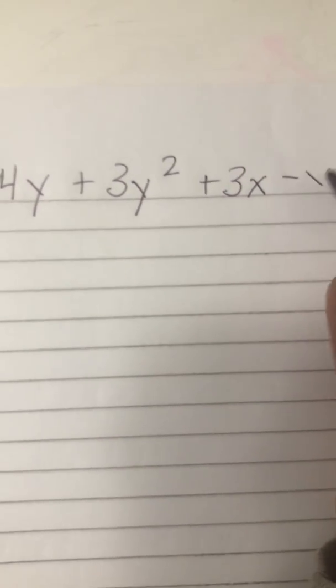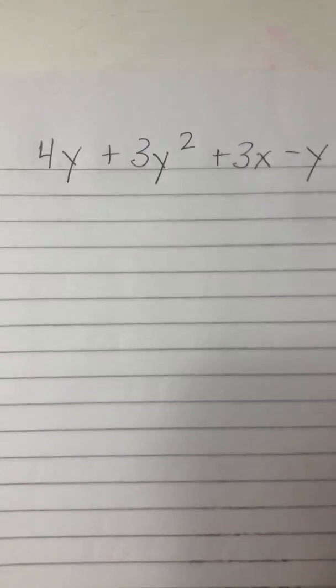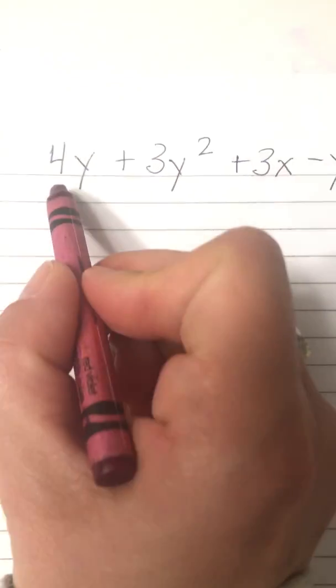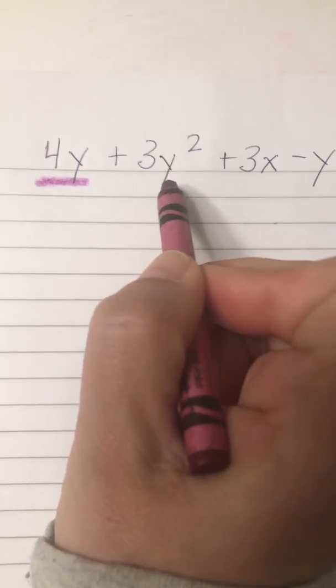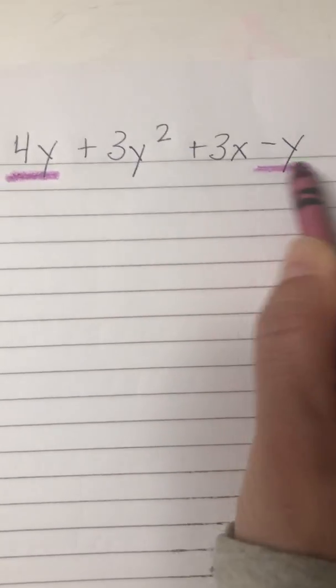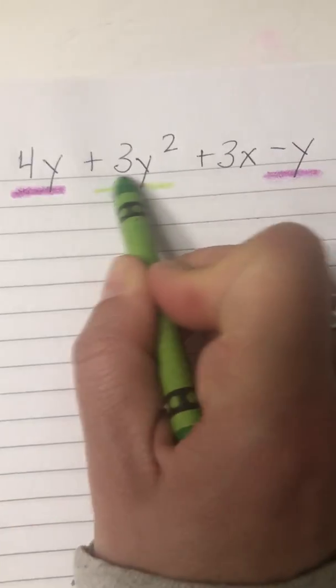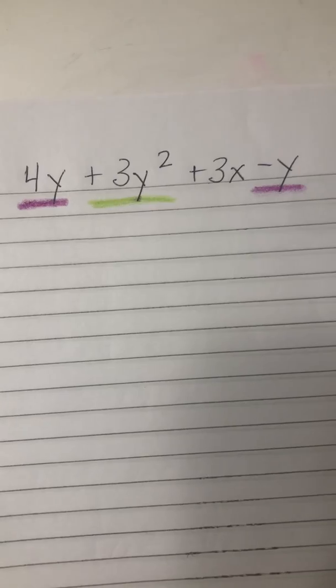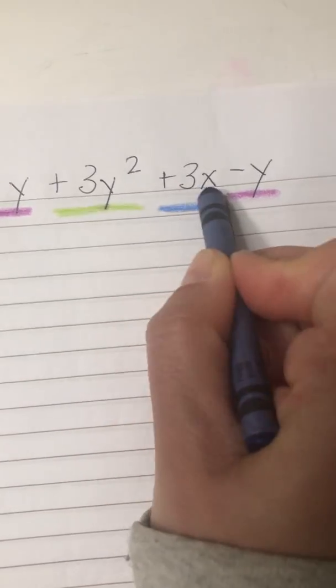And one last problem. Let's add in some other types of variables. So if we had 4y plus 3y squared plus 3x minus y, we have to recognize all of our different terms and what can be combined. So our 4y in red is different than a y squared term because y squared is larger. But negative y would also be a y term, so I'm going to also highlight that in red. 3y squared is in green. And then in blue will be our x variable term.